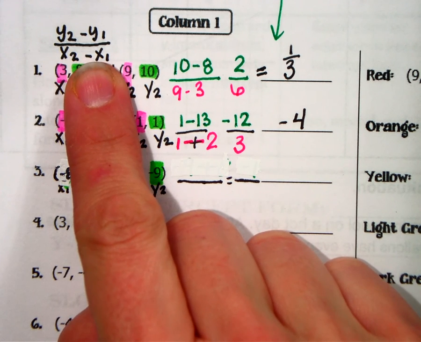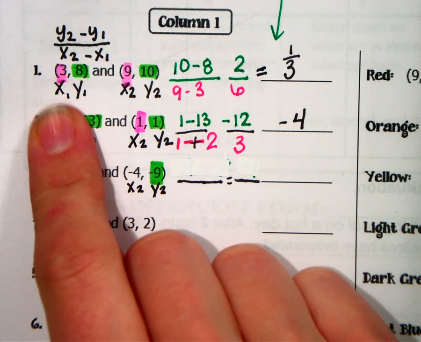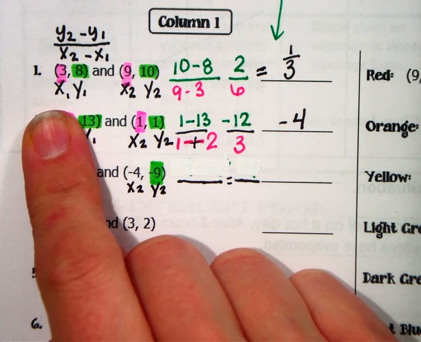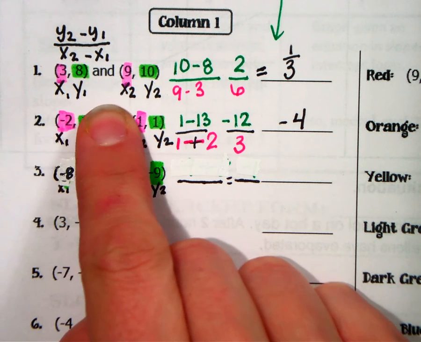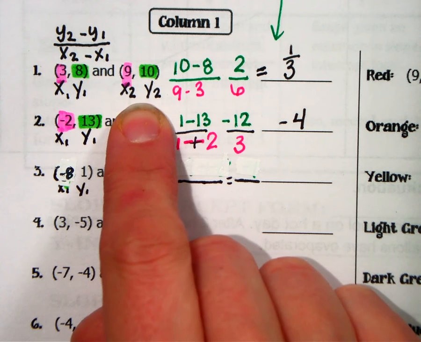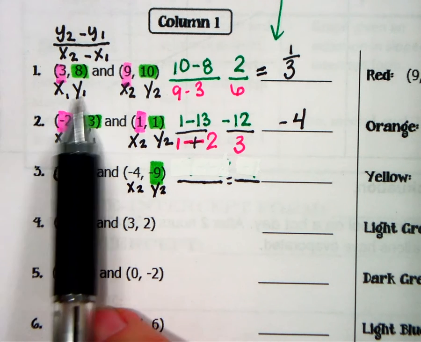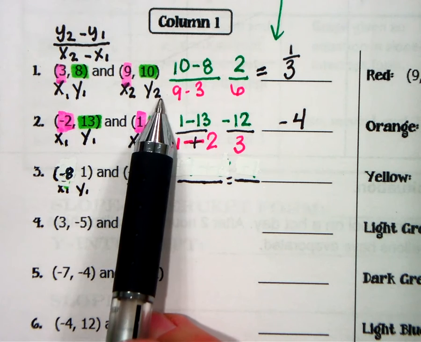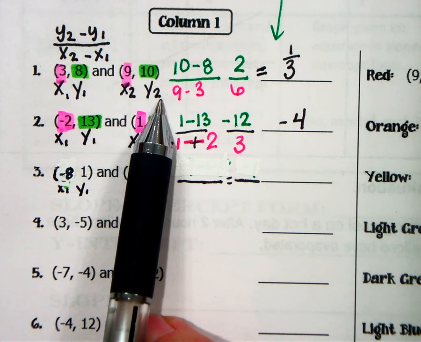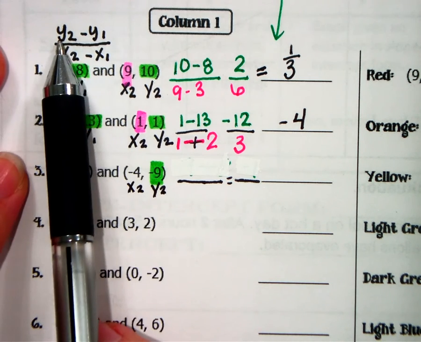That's the formula. So what I did is I went through and marked every problem with an x1, y1, x2, y2. Why do you do x1 and x2? What does that mean? Well, it's just the first x in the problem and the second x in the problem. So this is the first xy in the problem. This is the second xy in the problem. That's all that means.